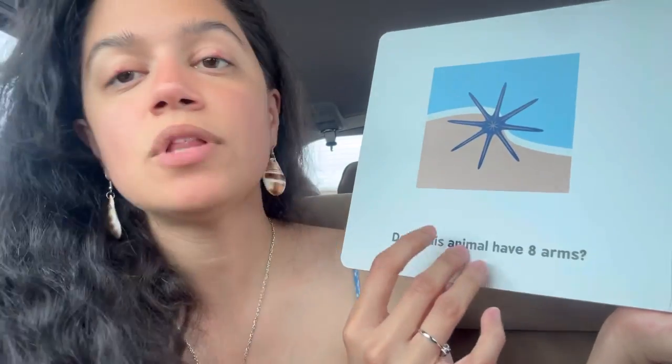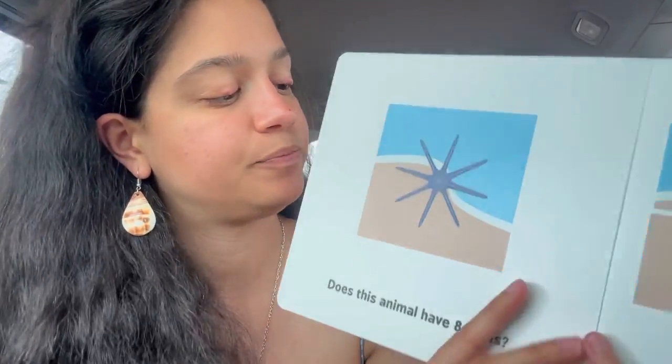Does this animal have 8 arms? So now it's going to exercise a different part of your brain, where not only are you trying to have your eyes tell you what color something is, but now you have to exercise the part of your brain responsible for math, adding and subtracting, simple math. So, can we count how many arms the starfish has?